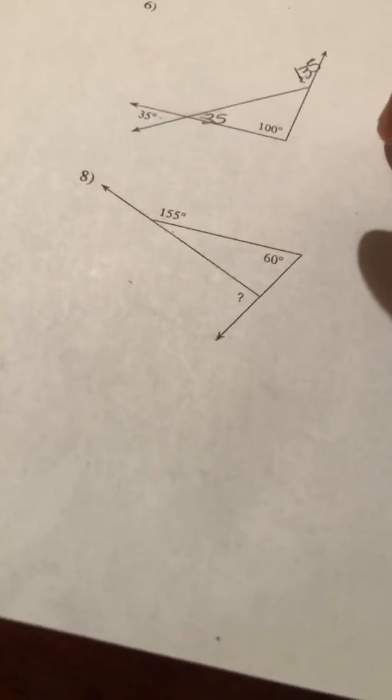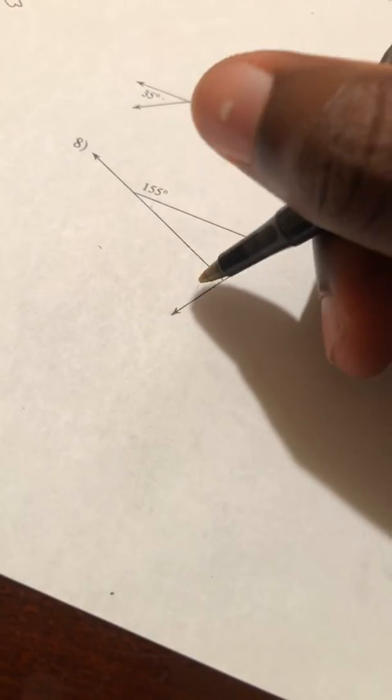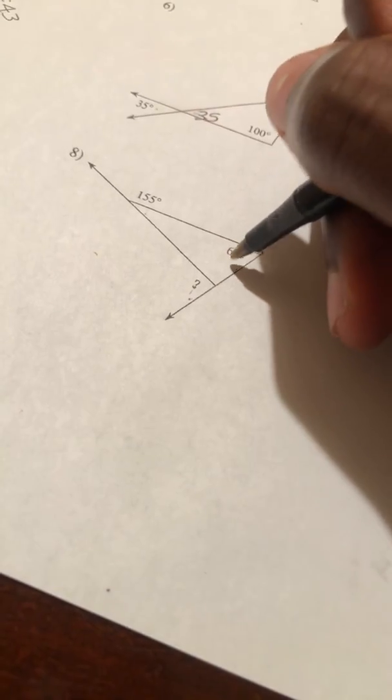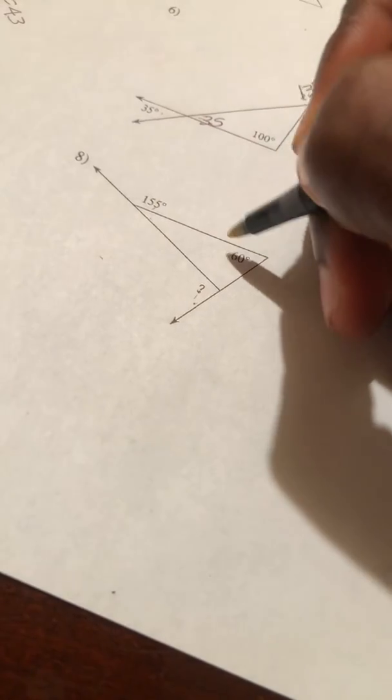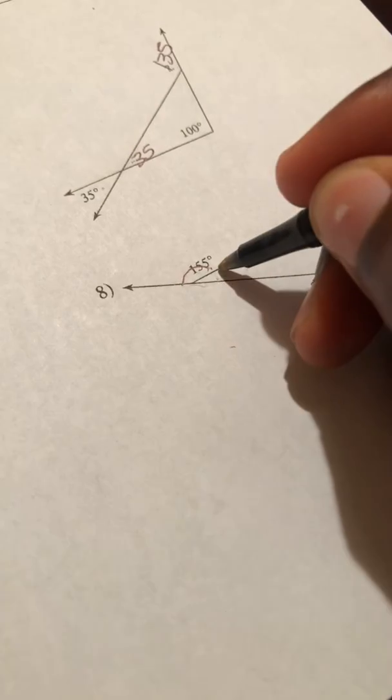And last one, we're looking for this exterior angle again. I know that the exterior angle is going to be the sum of the two interior angles that are non-adjacent. So I need to know what this is. They don't give me this, but like I said, I see a straight line. They tell me this outside angle is 155.